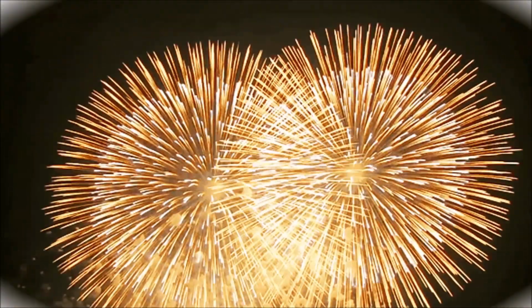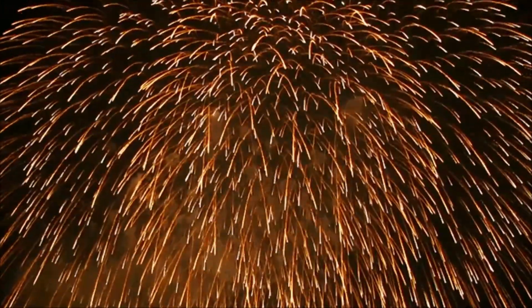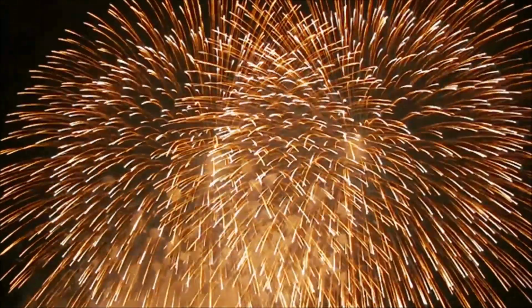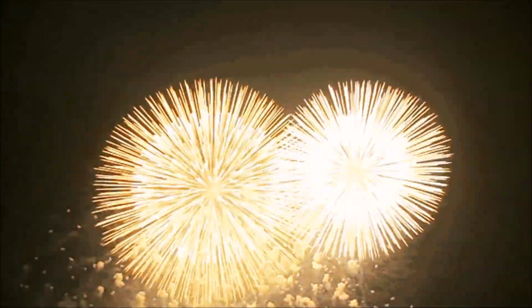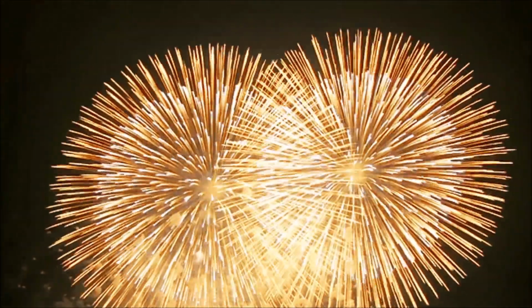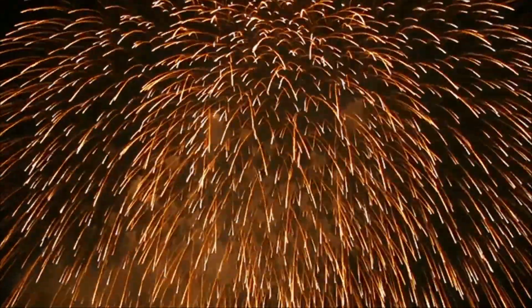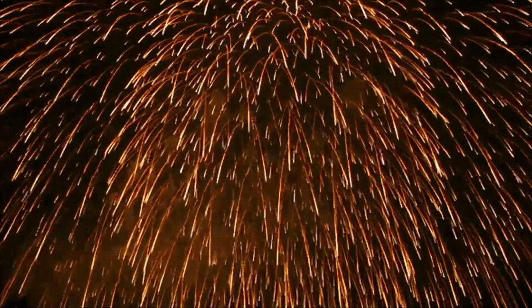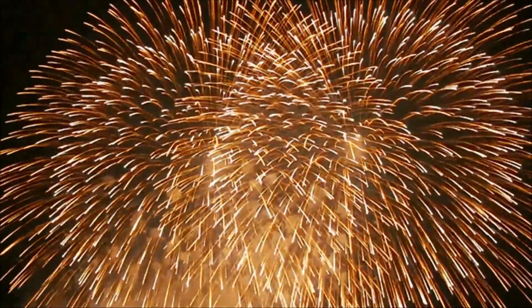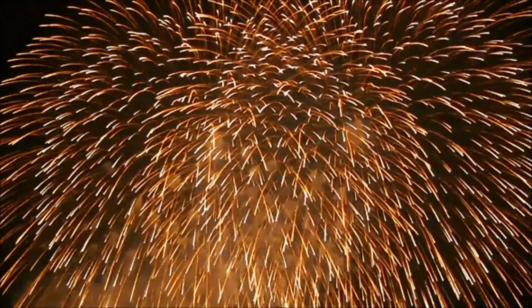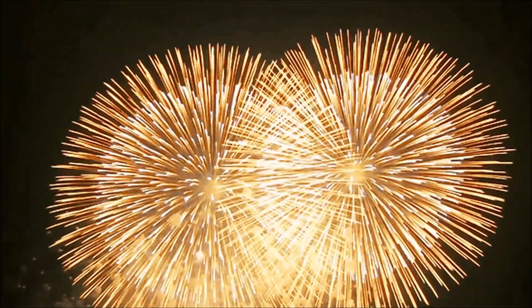Now let us see this beautiful fireworks that you can see that emit a brightish yellow light. It is because of the burning or the chemical reaction of the sodium salts. Sodium salts, you might have learned in the flame test. When we do a flame test of a sodium salt, it gives a bright yellow flame. It is because of this sodium salt that is present in the fireworks that we can see this yellow light.